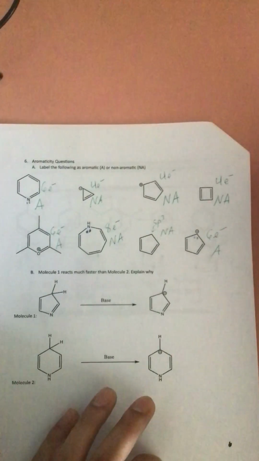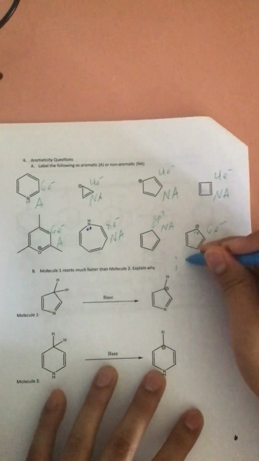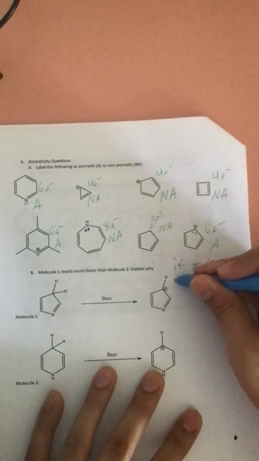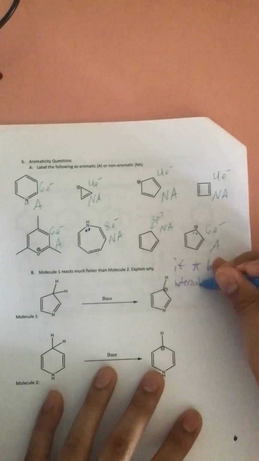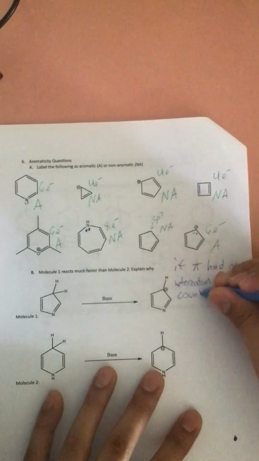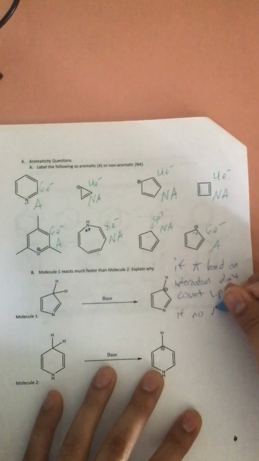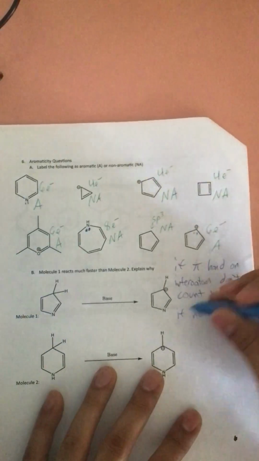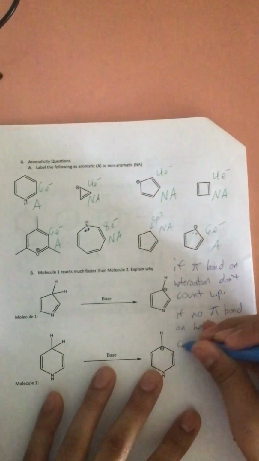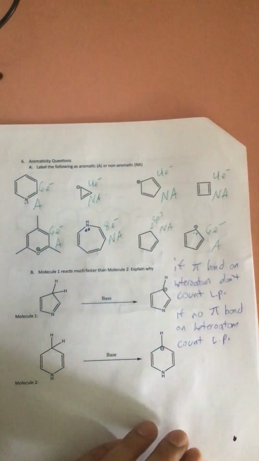So that's the shortcut: if pi bond on heteroatom, don't count lone pair. If no pi bond on heteroatom, count lone pair.